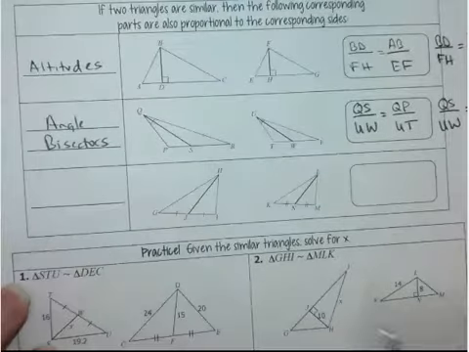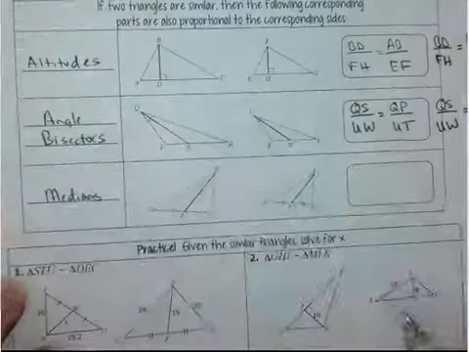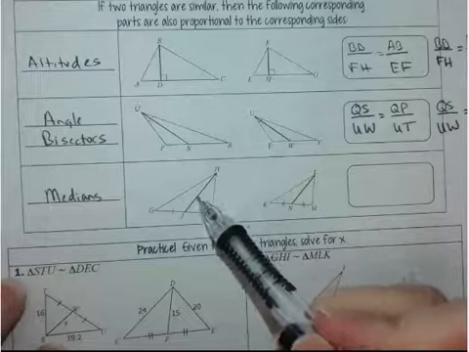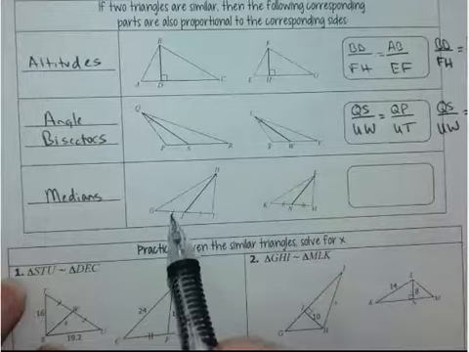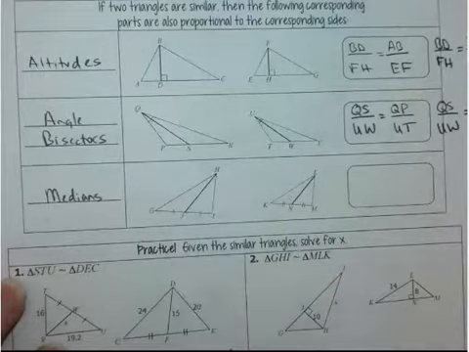All right, and then the last one, we're dealing with medians. And reminder, the medians come from the vertex to the other side of the triangle, and they are cutting it in half. It's bisecting it. So those two are congruent.